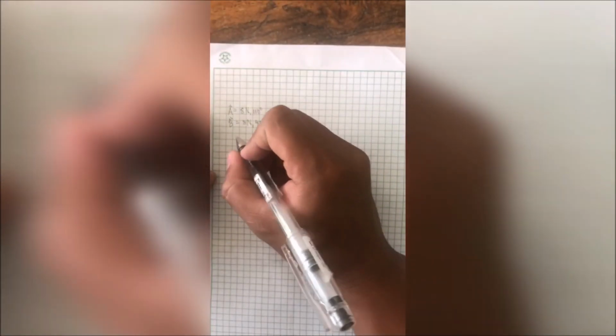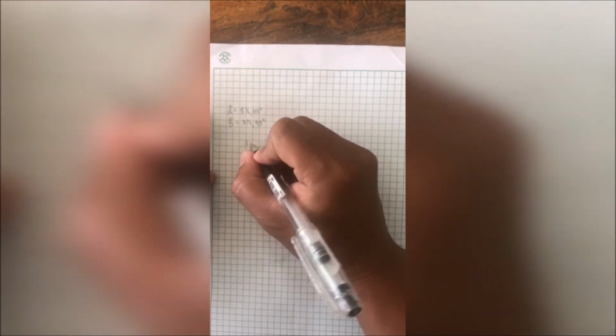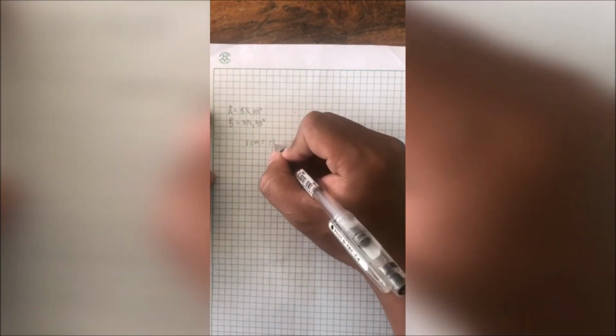We cannot draw a line of 8 Newton. Instead, we do scaling. I will have a scale of 1 cm equivalent to 1 Newton. The first thing to do is to make an x and y axis.